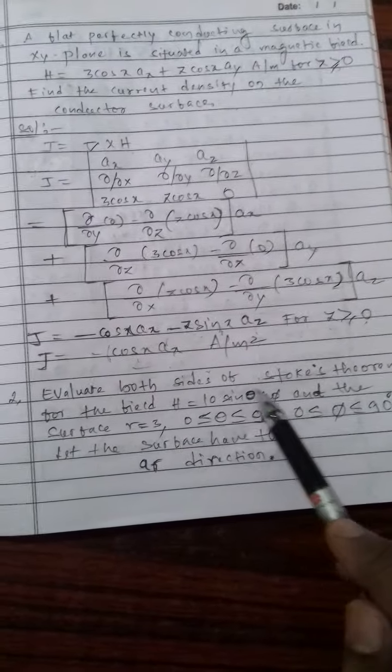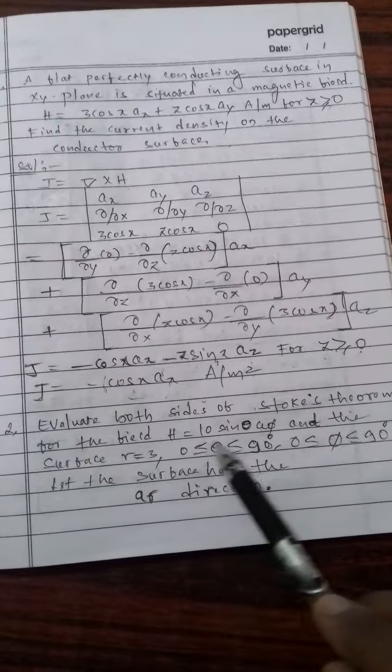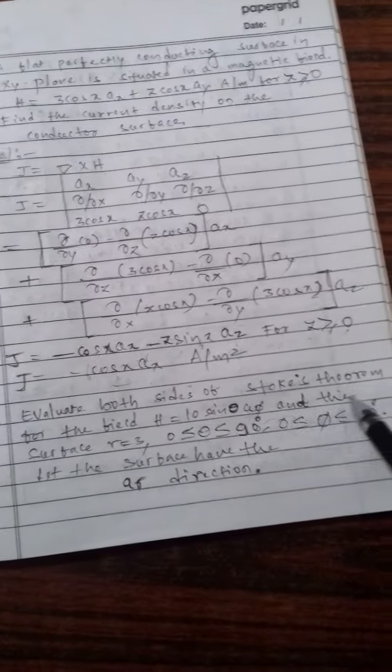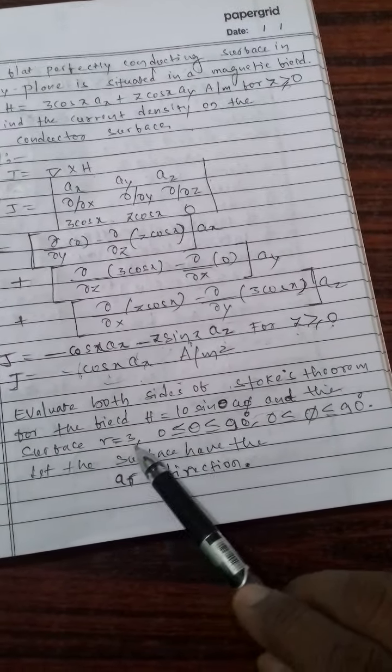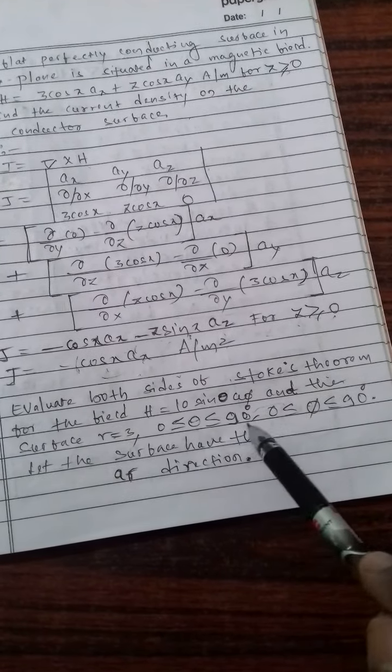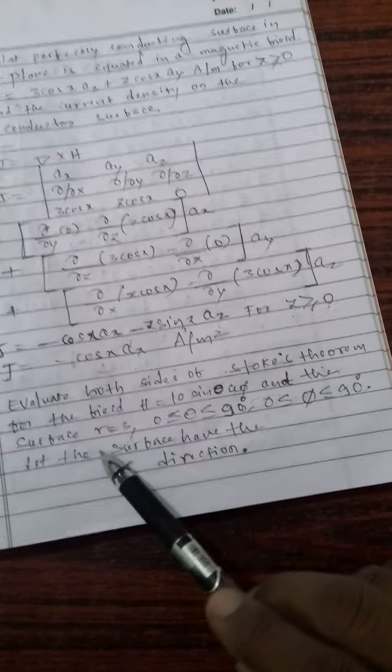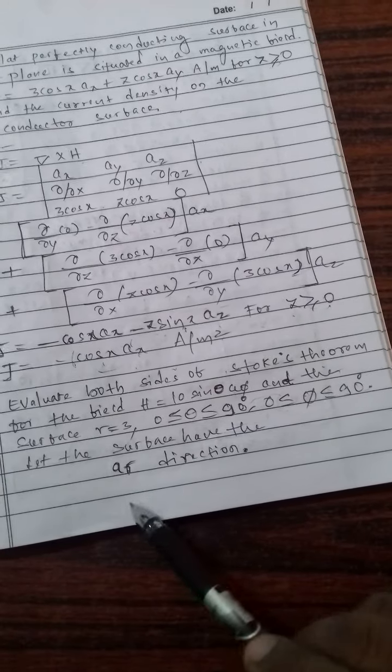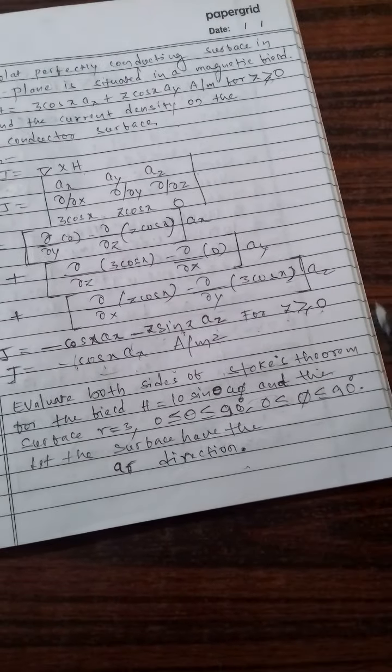Evaluate both sides of Stokes' theorem for the field H equal to tan theta a phi and the surface r equal to 3, 0 less than or equal to theta less than or equal to pi by 2. Let the surface have the ar direction.